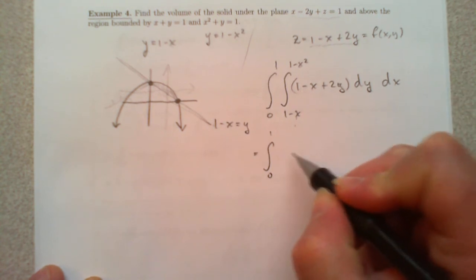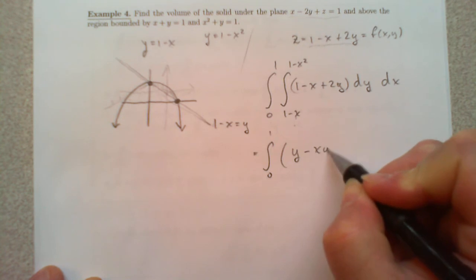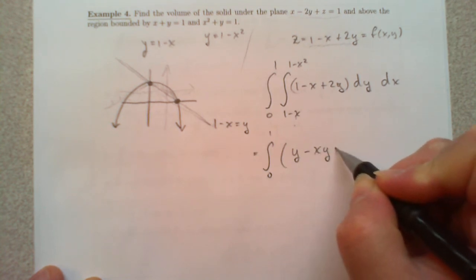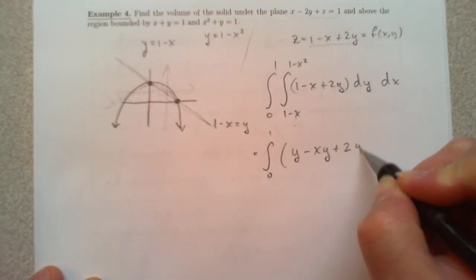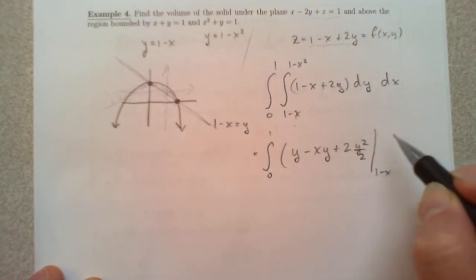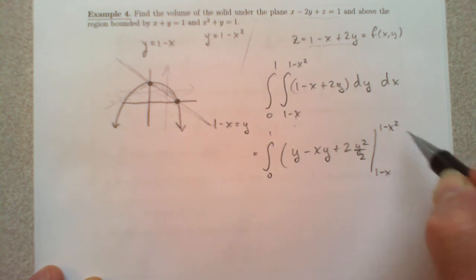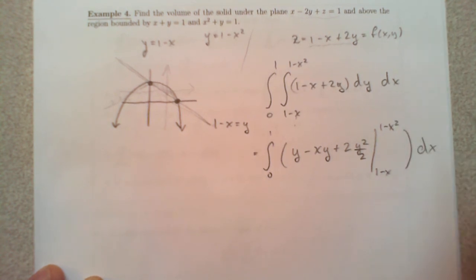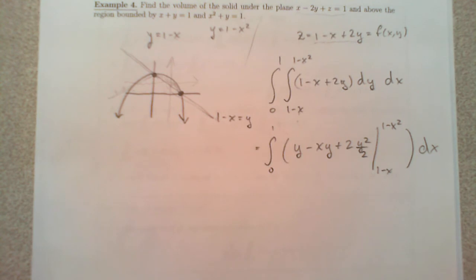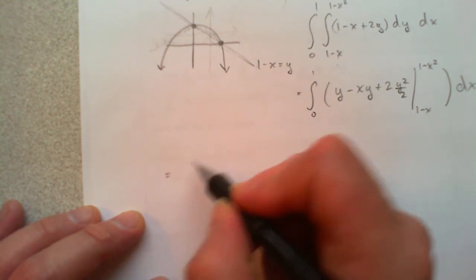Antiderivative of 1 is just y. The next one is x times y, because x is a constant. The next is 2 times y squared over 2. And then you need to evaluate it from 1 minus x to 1 minus x squared, and at the end I'd have to do this dx. Let me write one more line before you would go to some kind of algebra system to clean this up.